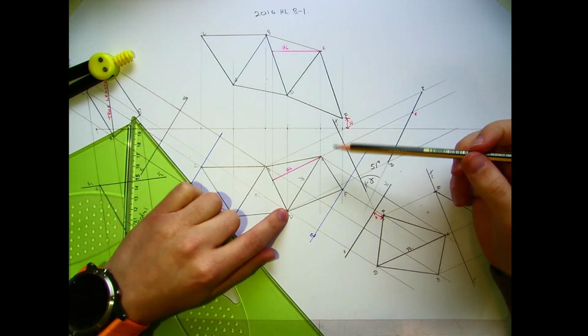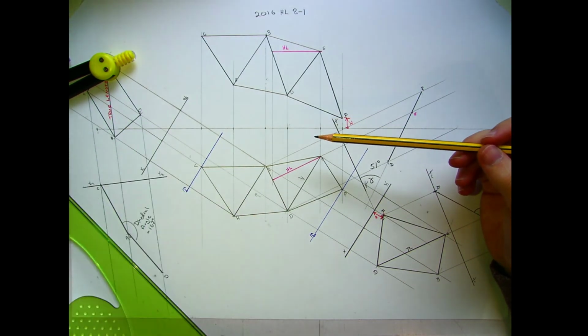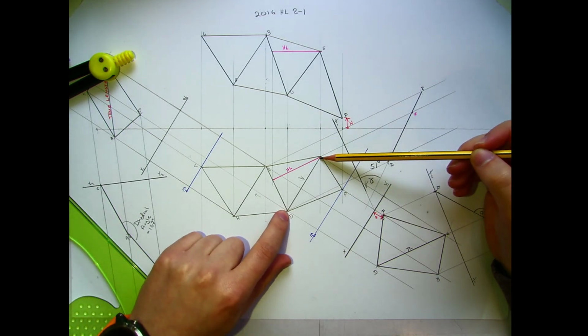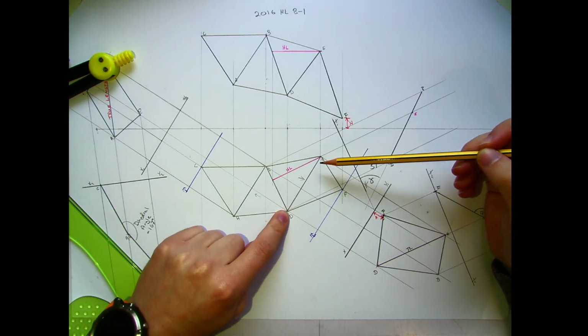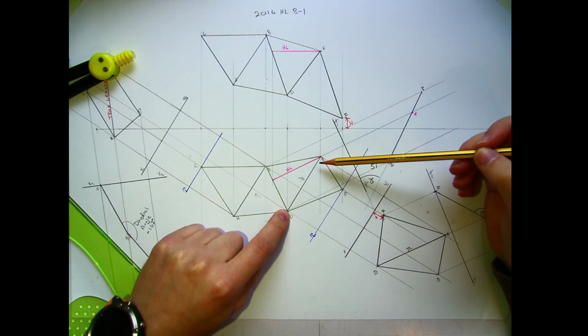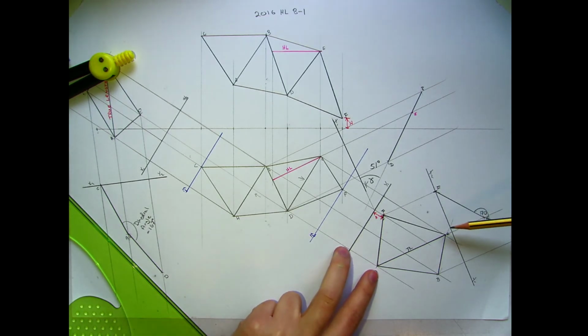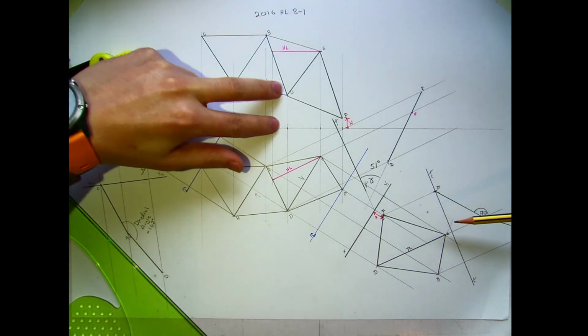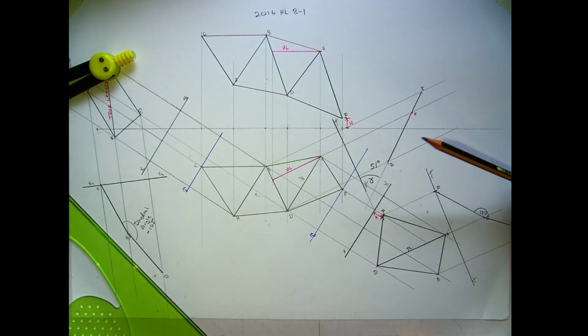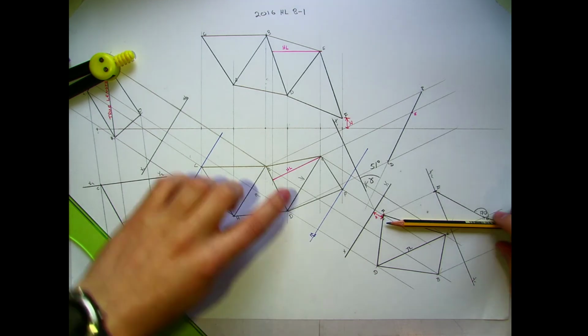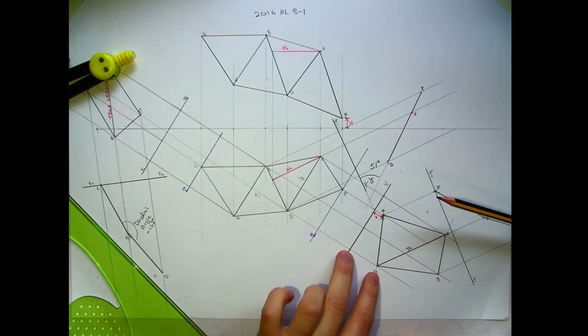I start my dihedral angle question the same way that I did over here. I look perpendicular to the line DE, which is the line of intersection between the 2 planes. I find the true length of the line DE out here in my auxiliary elevation, and I'm taking the height D is off the ground here and putting that over here.